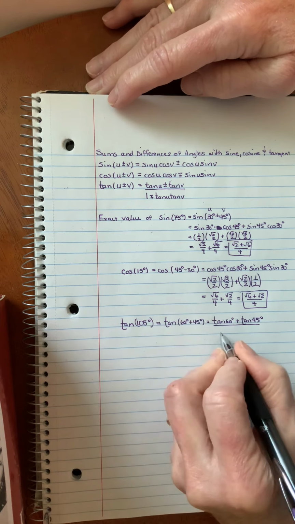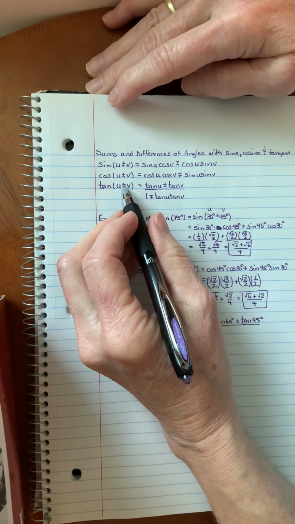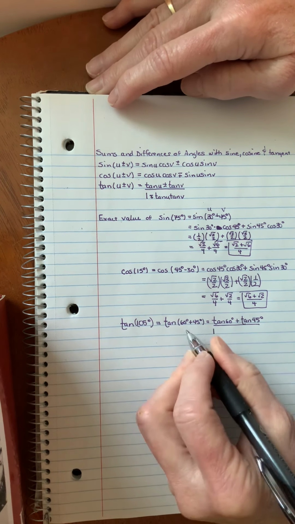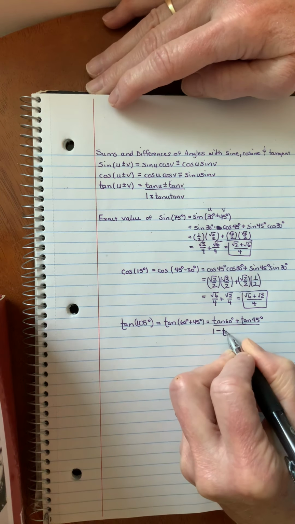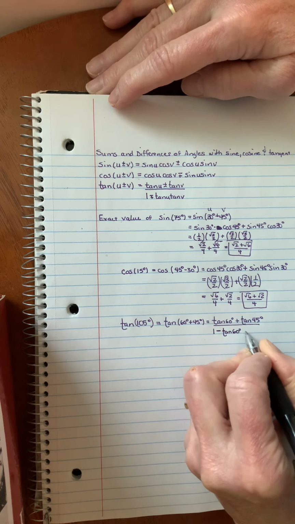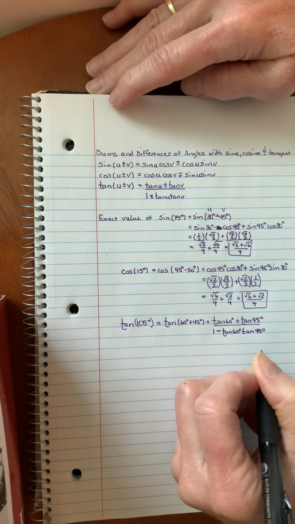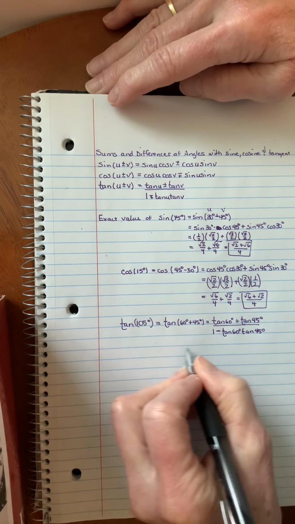divided by 1. Now on the bottom, look at this. This was plus or minus. This is minus or plus. So we had plus here. This one's minus. Got to have tangent of 60, tangent 45. So there's where that goes. Now, what are the values?